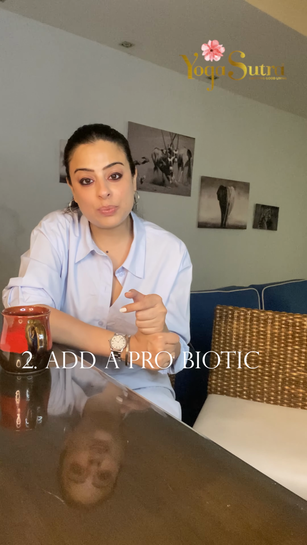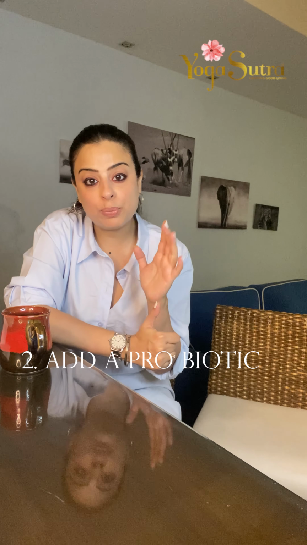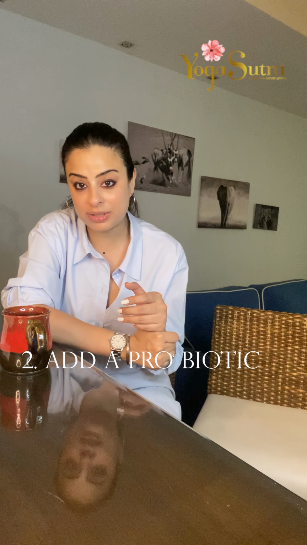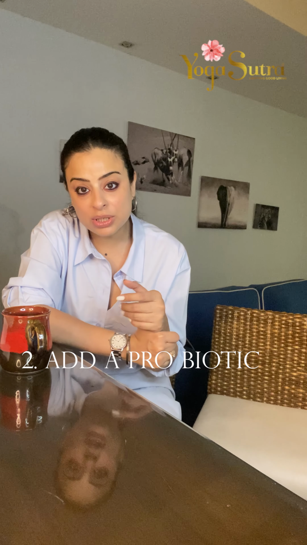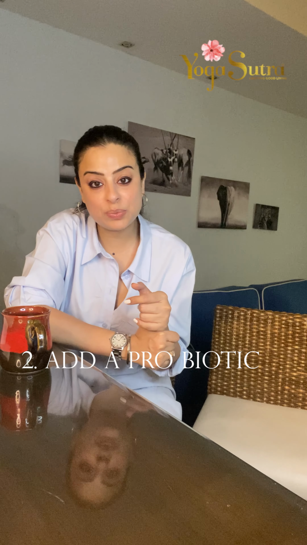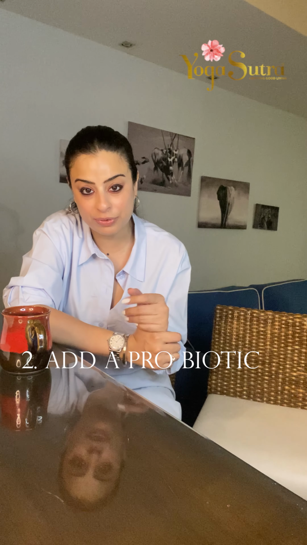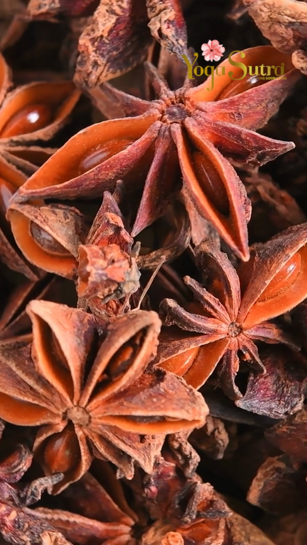Two is that we could look at adding a probiotic for you. Of course, probiotic foods are very important, and a supplement could also really work well, because it will help in the breakdown of the food. Other than the probiotic supplements, we could consciously add fennel, anise, ginger, because that will release gas and it will relax our colon as well.